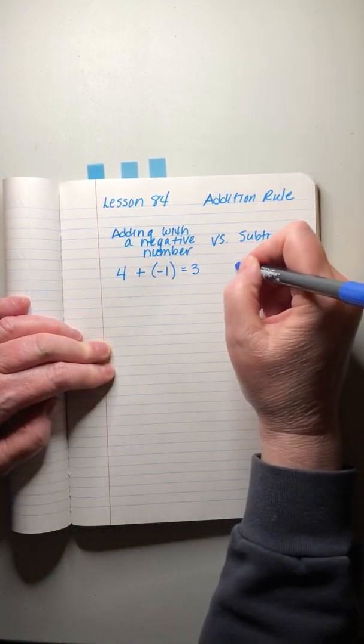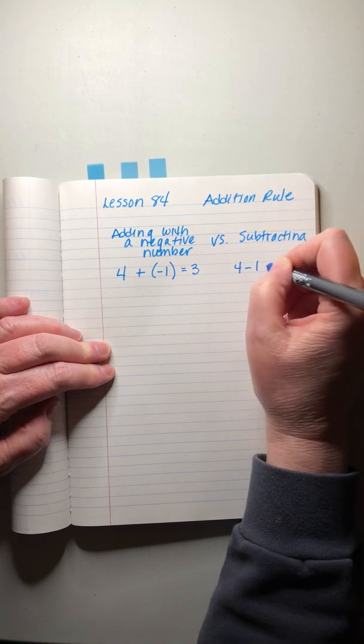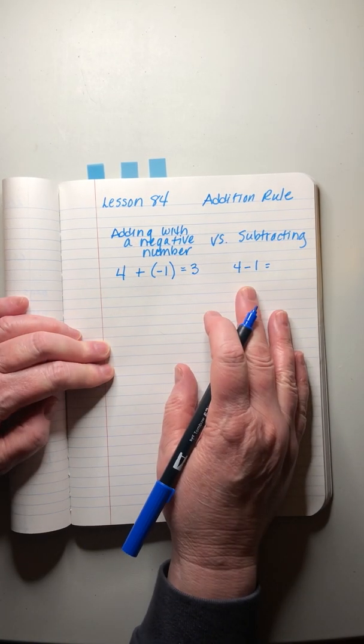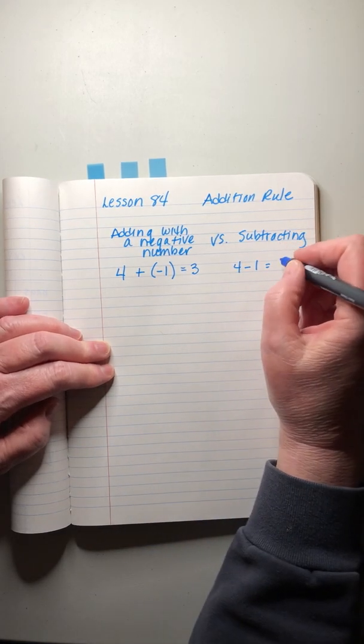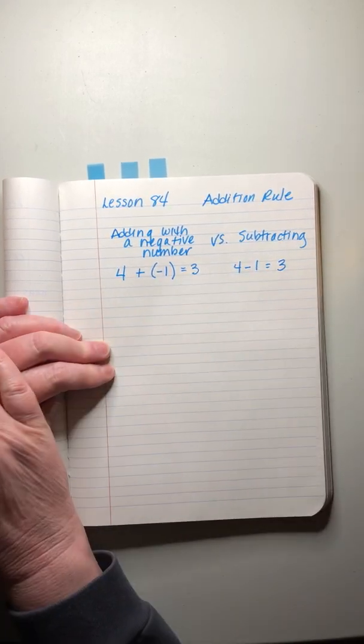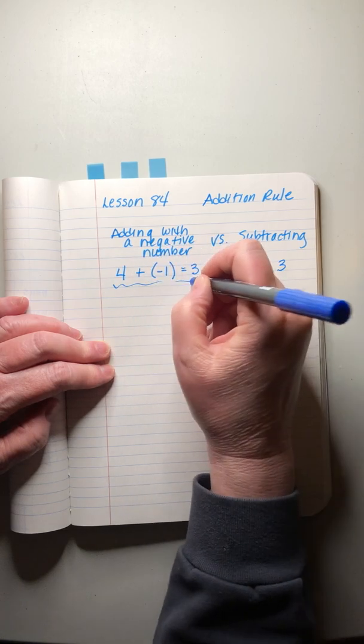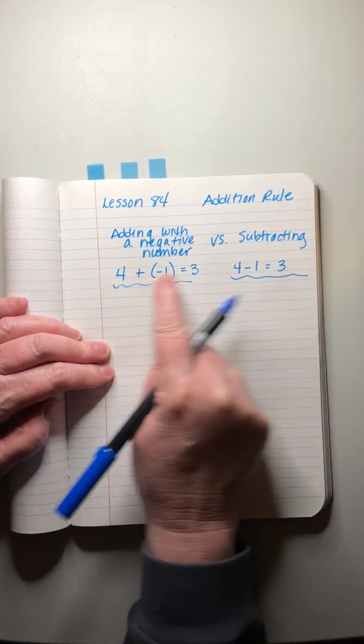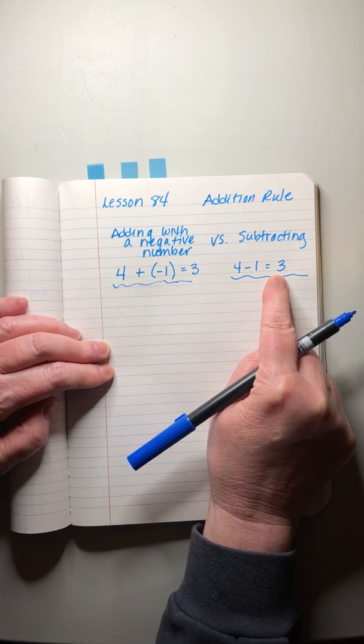Now let's compare that to just saying 4 minus 1. Well, 4 minus 1, you know from like 2nd grade, probably earlier, that 4 minus 1 is 3. This is the same concept. Adding a negative number is the same as subtracting, okay?